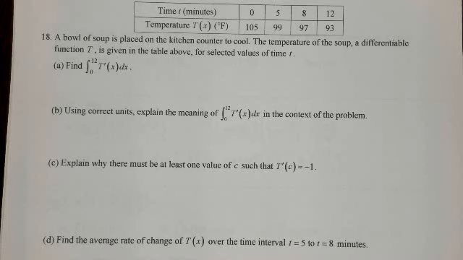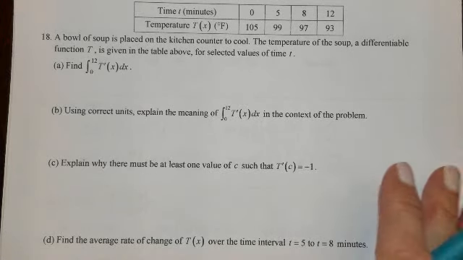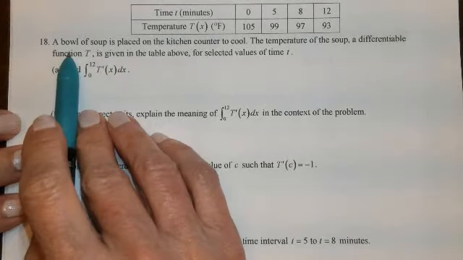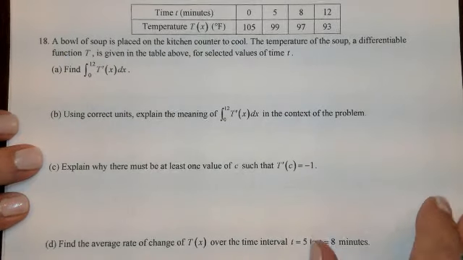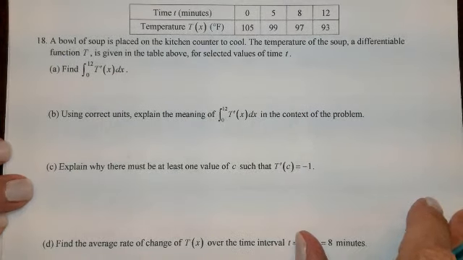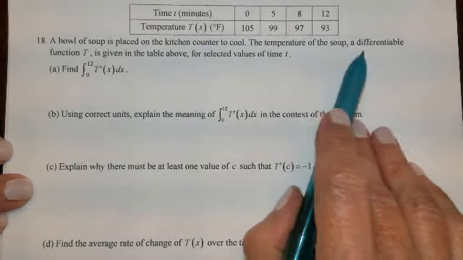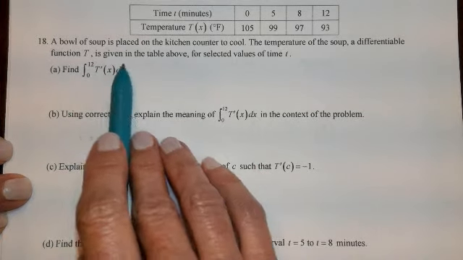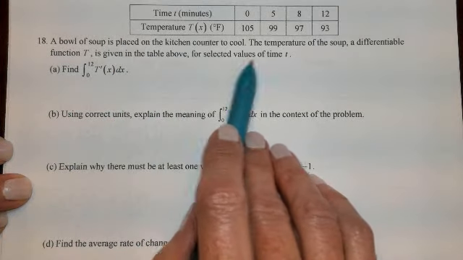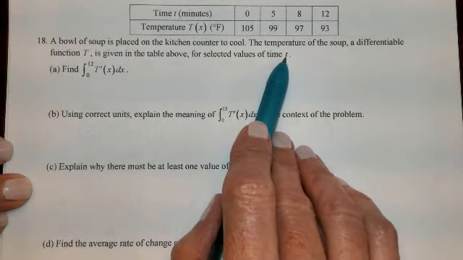Now this is an example of an FRQ, and I think I added to this, so I don't think that the entire thing came from an old AP question, but it certainly could have, all right? Okay. In the problem, it says a bowl of soup is placed on the kitchen counter to cool. The temperature of the soup, a differentiable function T, is given in the table above for selected values of time t.